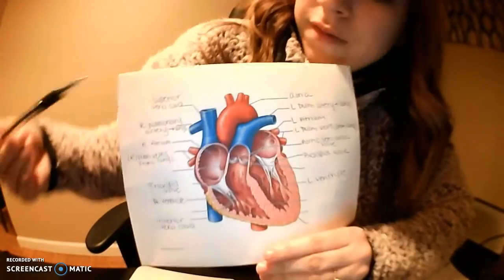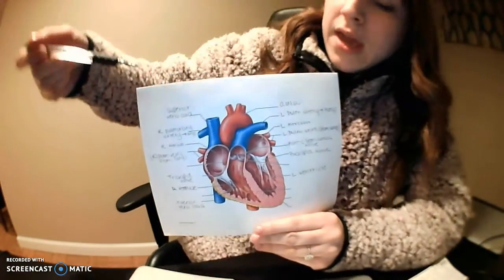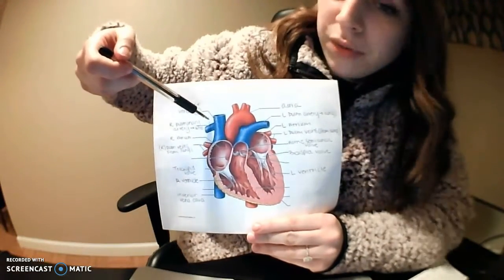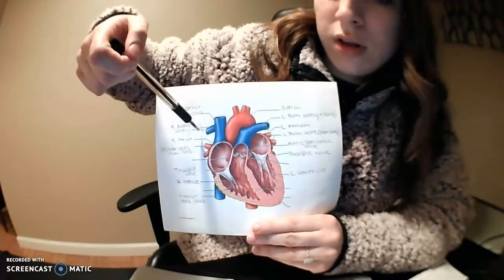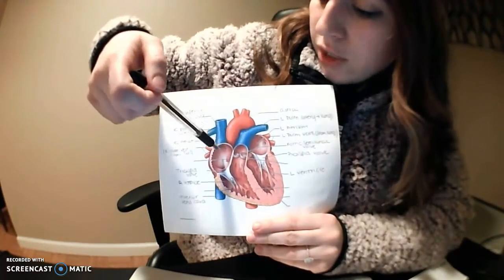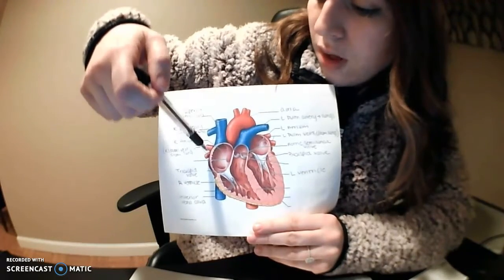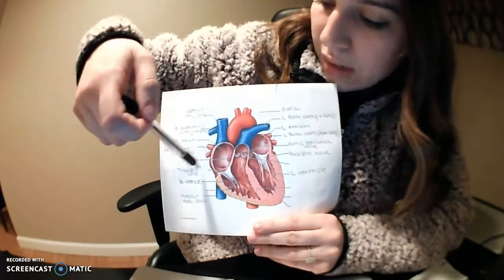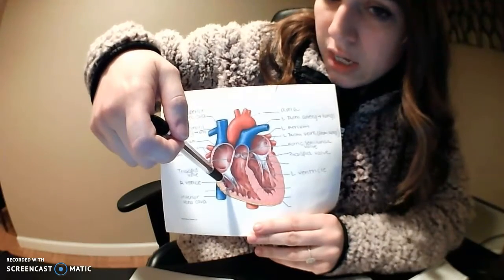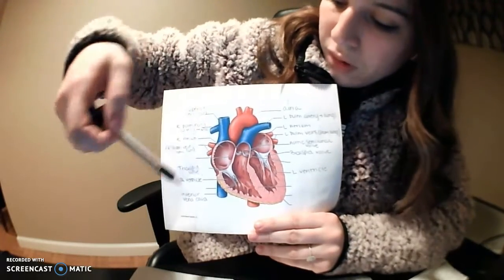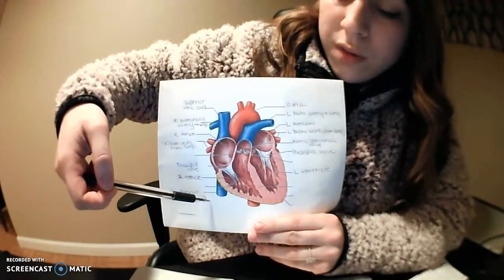We have the superior vena cava, and that's where blood is going to come through. We have the right pulmonary artery, which goes into the lungs. We have the right atrium, the right pulmonary veins, which comes from the lungs. We have the tricuspid valve and the right ventricle. And then right down here we have the inferior vena cava, which blood will also come from.